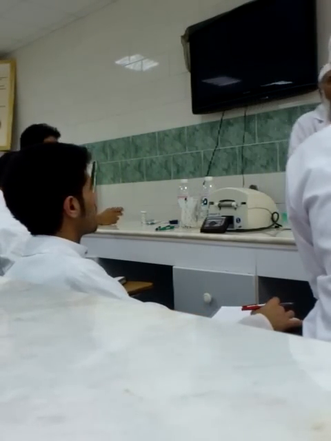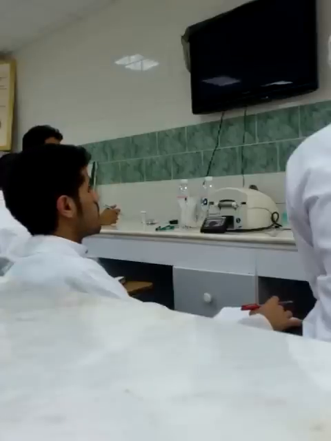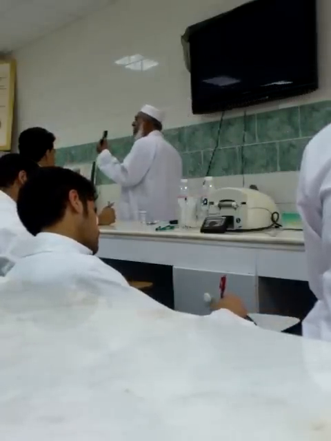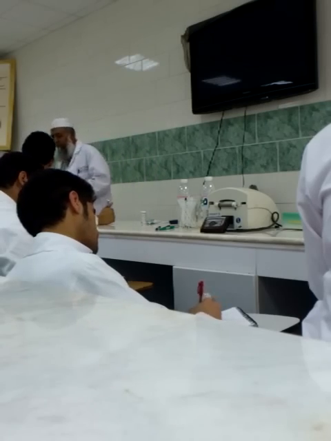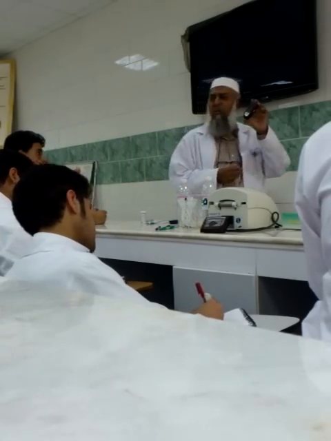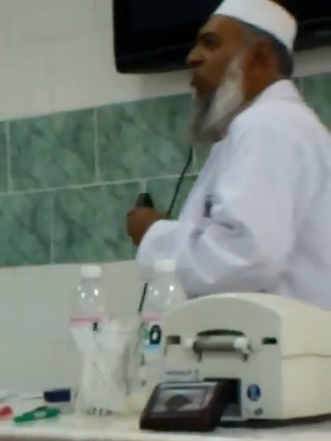So one of the convenient and easy methods to determine the glucose is by glucometer. Why is this glucometer so convenient and important?